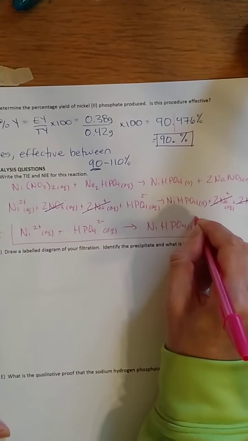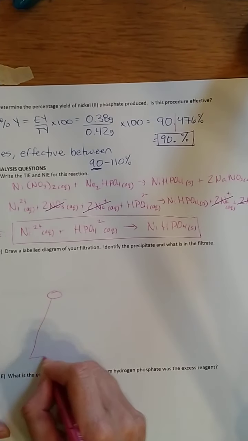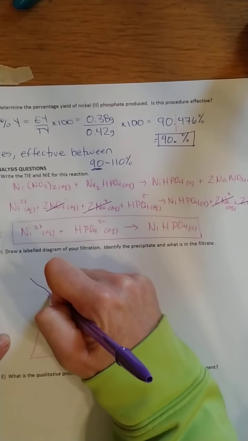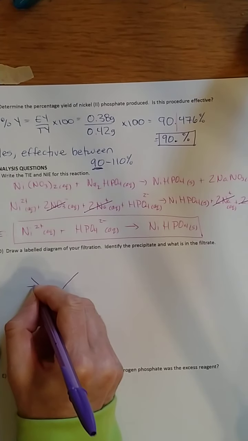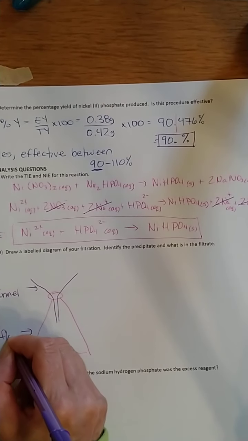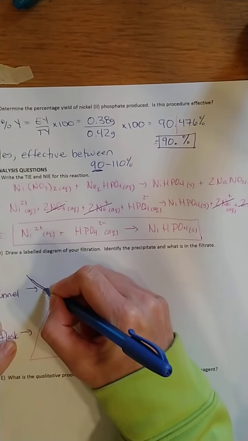So that's what that looks like. So what do we have? We have a flask. Inside our flask we have a funnel. Okay, so this is our funnel. This is our flask. Inside the flask we have filter paper.